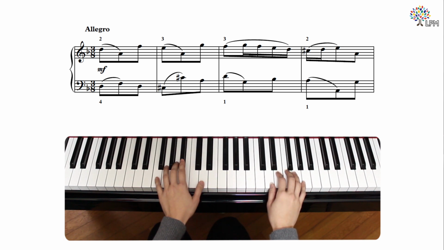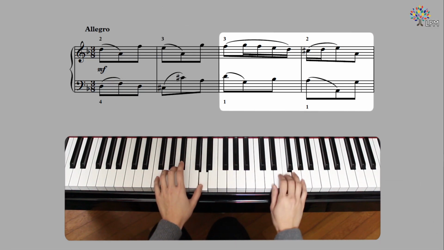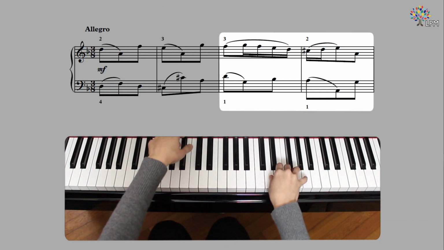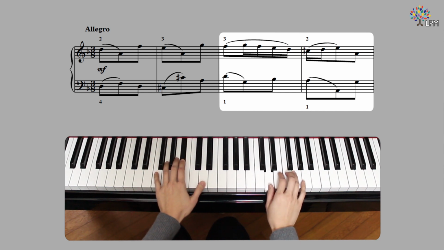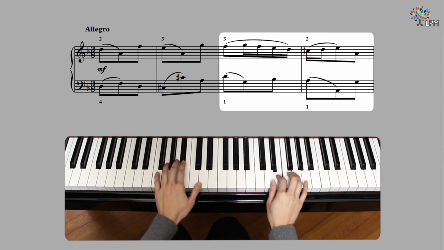A good way to practice this is to slow it down, and as the left hand lifts after the second beat, pay attention that the right hand stays on the keys and does not lift with the left hand. Down, up, tap.